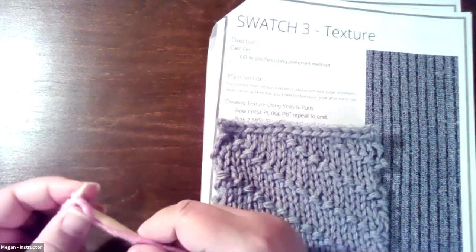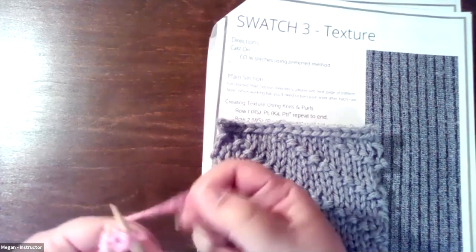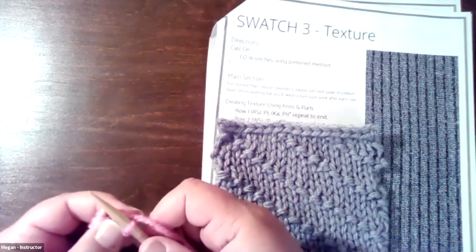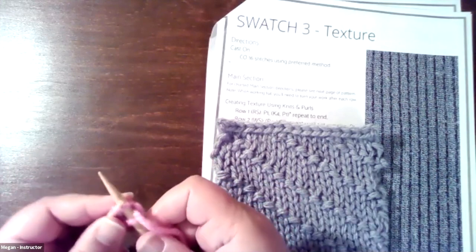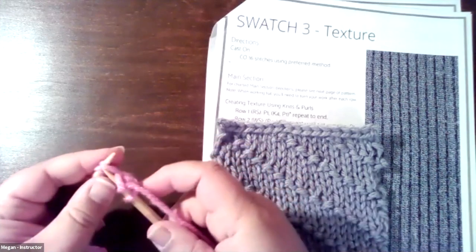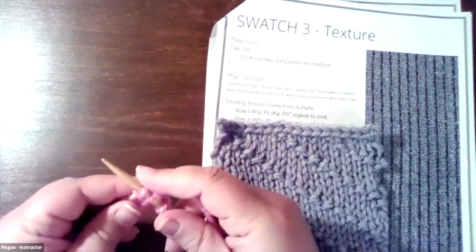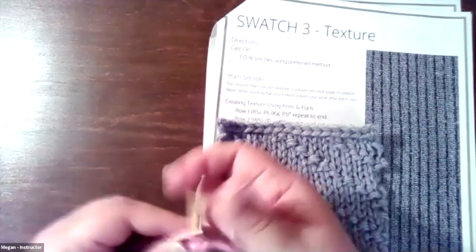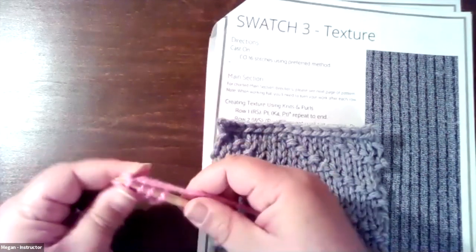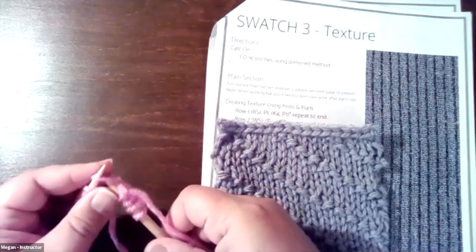So we're going to purl 1, then bring our yarn between the 2 needles to the back, and then knit 4. Oops, mine are a little tight.